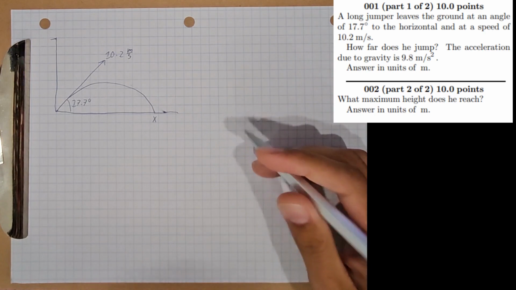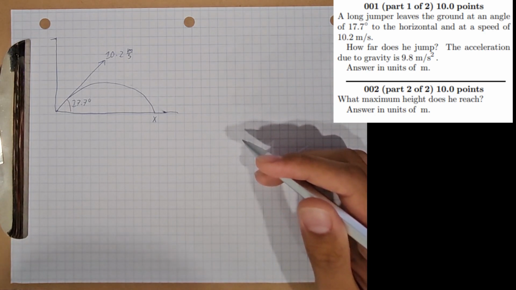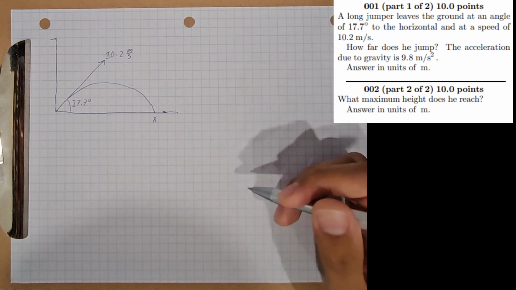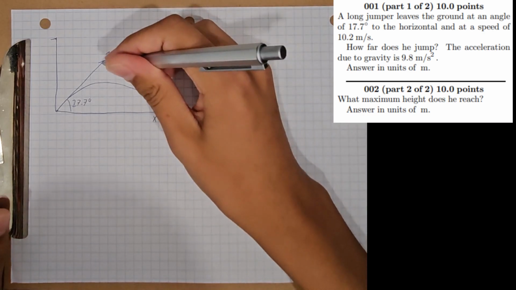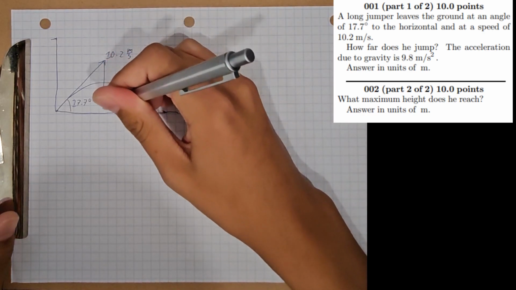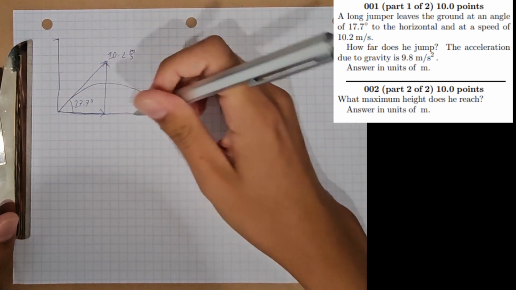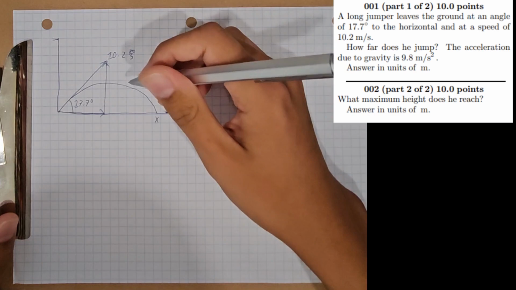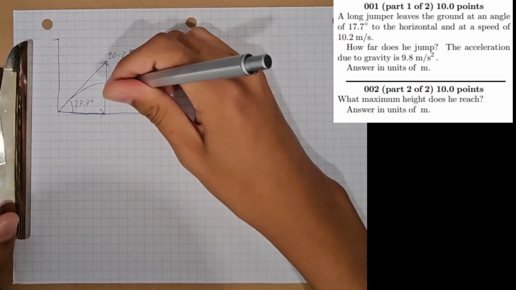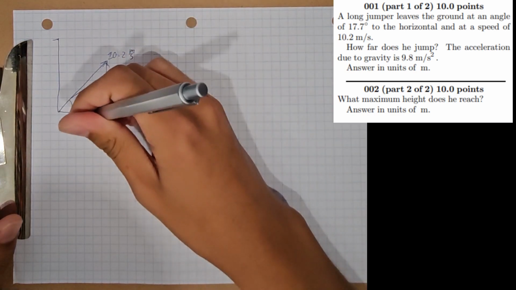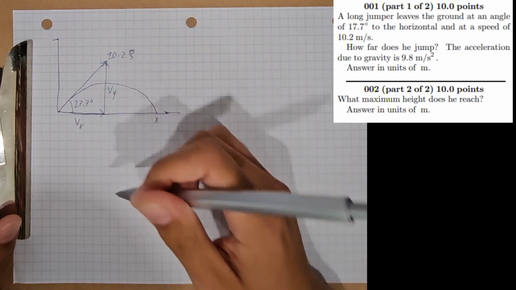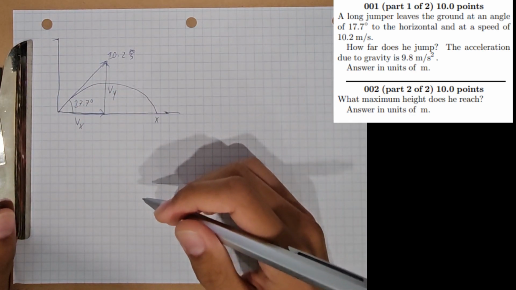So the first thing that you'll want to do is find the x and y components of this vector, like this. So this will be velocity y and velocity x, which can be done using trig.